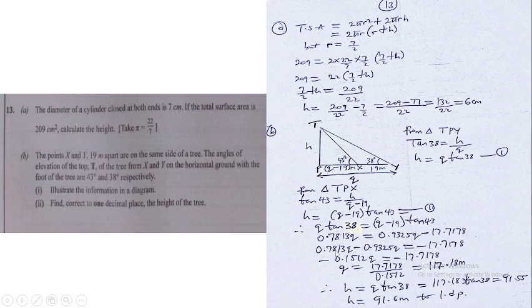So we'll be having 0.7813q minus 0.9325q equals minus 17.7178. Then if you subtract this, that will give us minus 0.1512q equals minus 17.7178. We take care of the minus. Then divide both sides by minus 0.1512 to get our q, and you'll be having 117.18 meters as the value of our q. That means from P to Y is 117.18 meters.